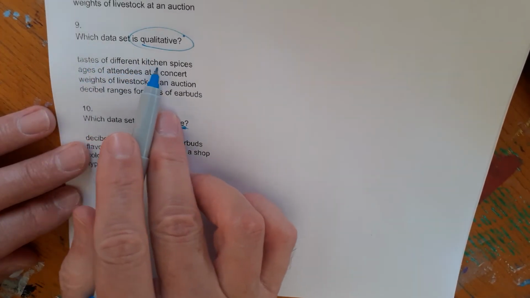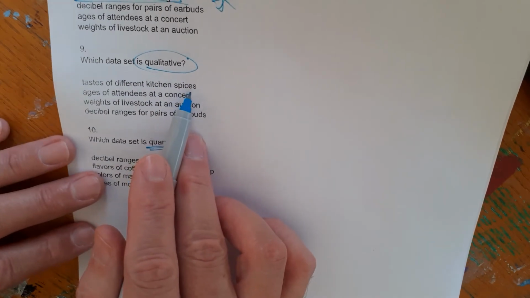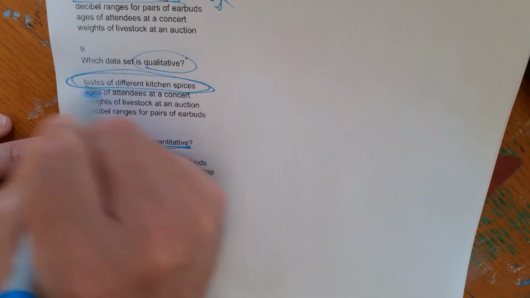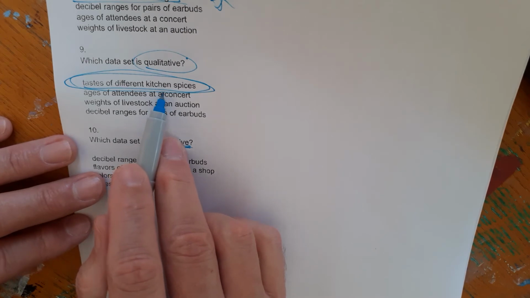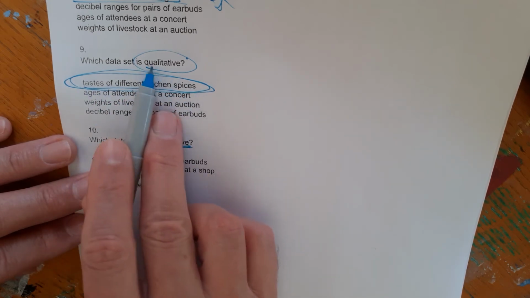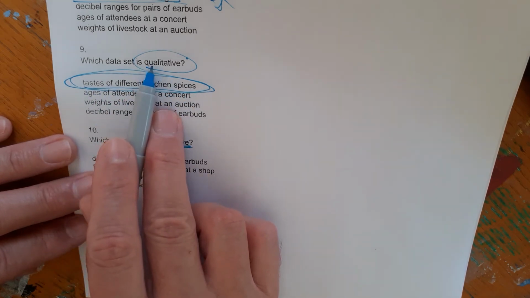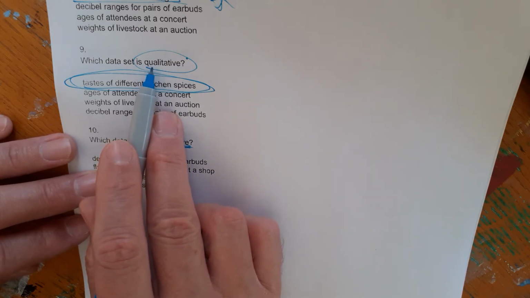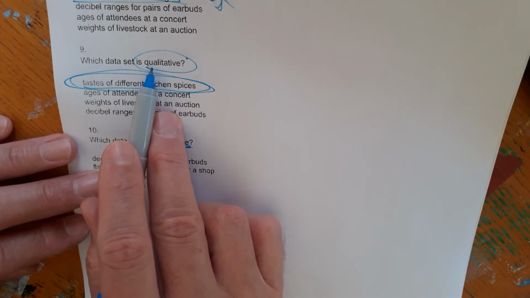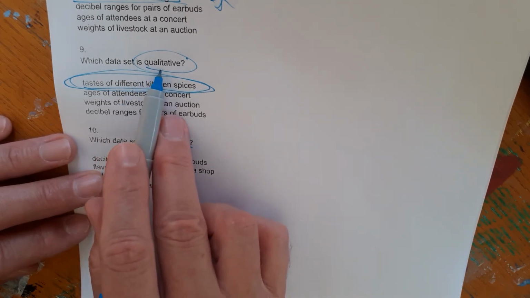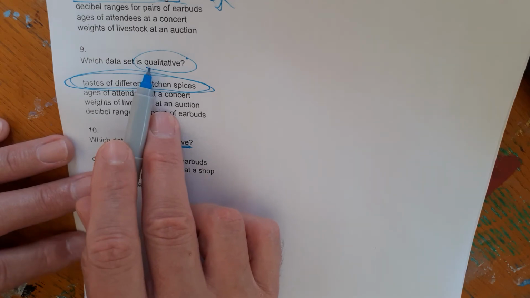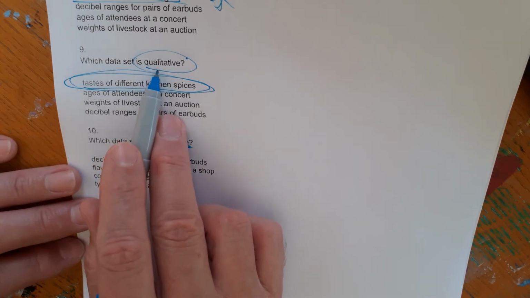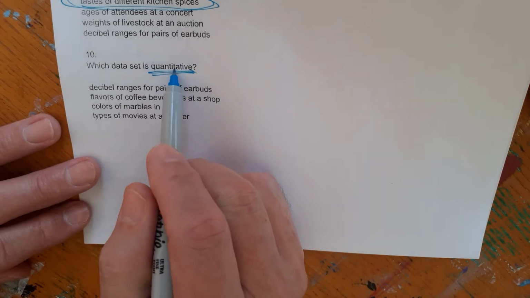Qualitative. Tastes of different kitchen spices. We know that taste depends on your taste buds. Some people might have far more acute or sensitive taste buds than others. So this becomes a lot harder to measure, and it becomes more of a qualitative idea. This one tastes sweeter than that one. I don't really have a number for sweetness, although I can work at it and try to define sweetness. It's a lot harder to count. So it's more of a quality issue, and that's where the word qualitative comes from. Quality.